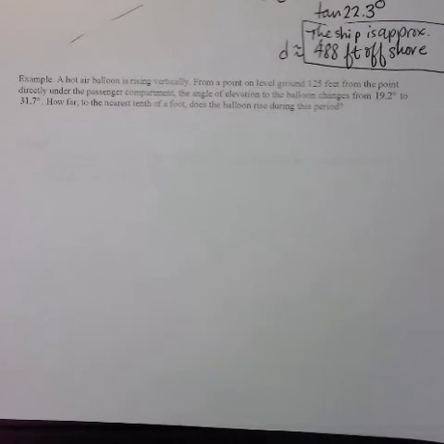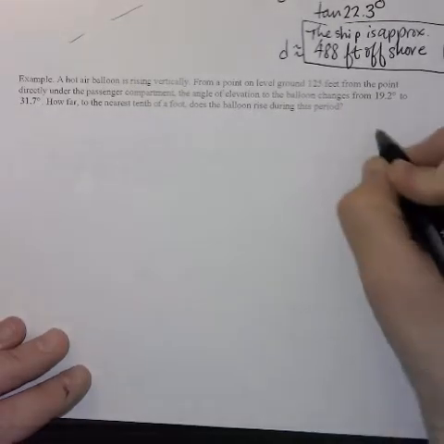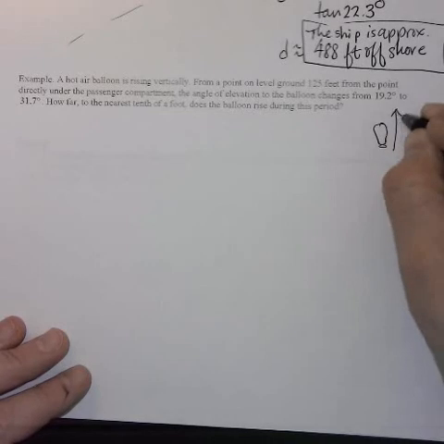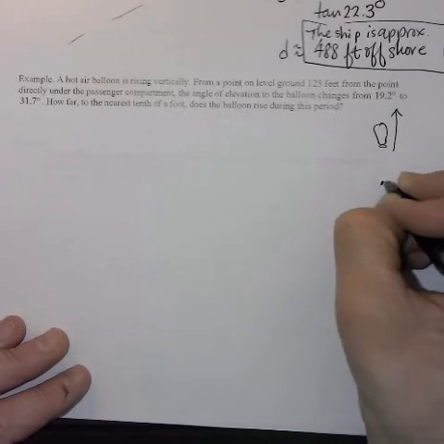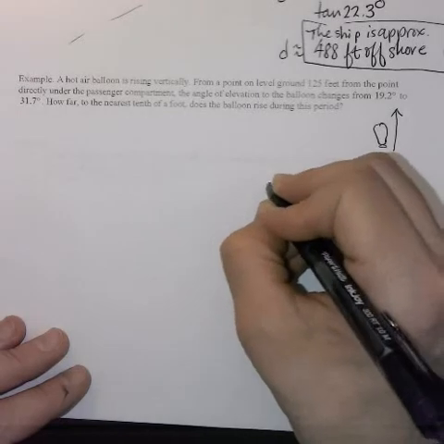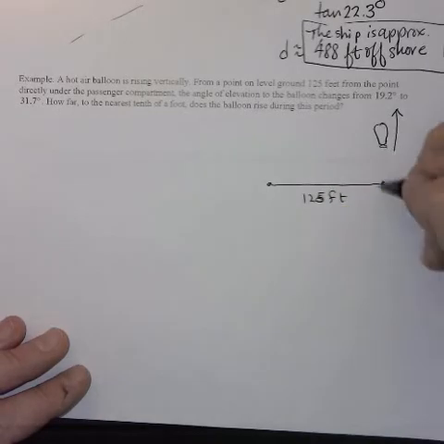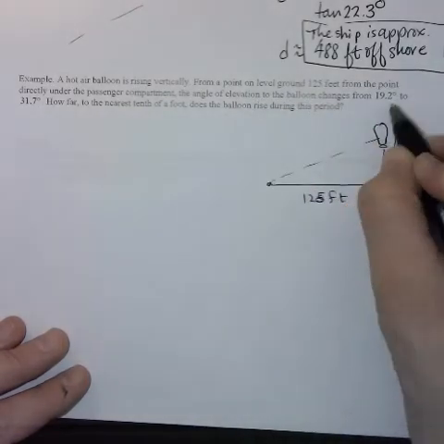Okay, so let's draw a picture. We've got, I'll put it over here, this balloon, right? And it's rising, of course. And from a point under the compartment to a point on level ground 125 feet away. So this is 125 feet. The angle of elevation of the balloon changes from 19.2 to 31.7.